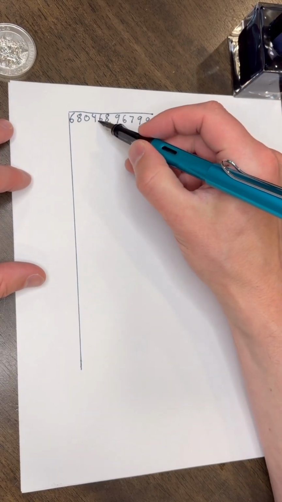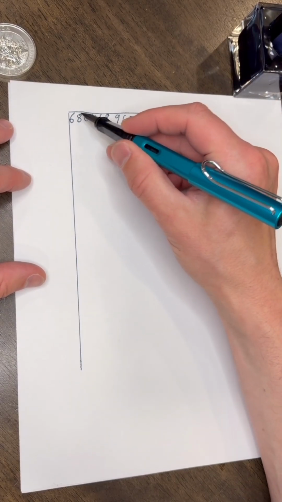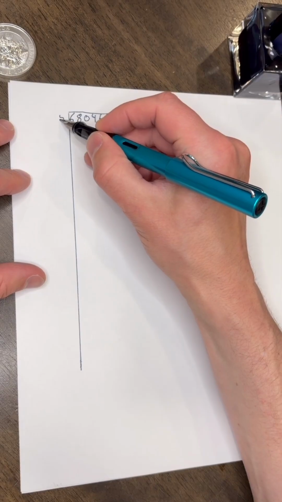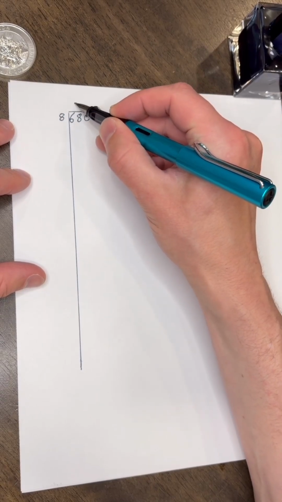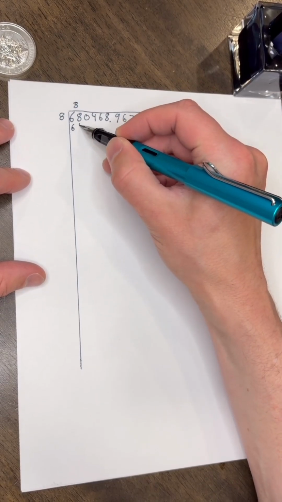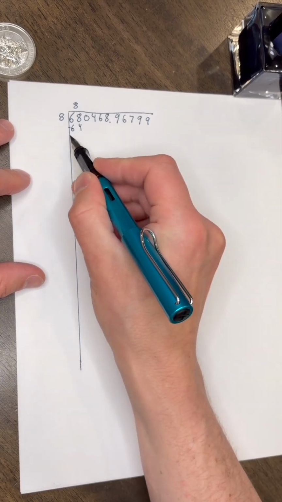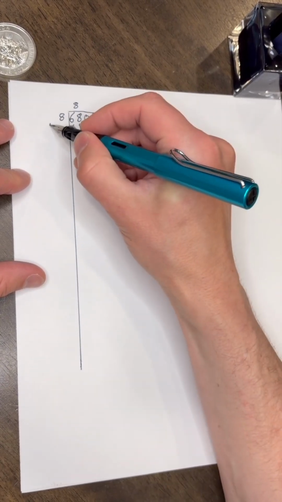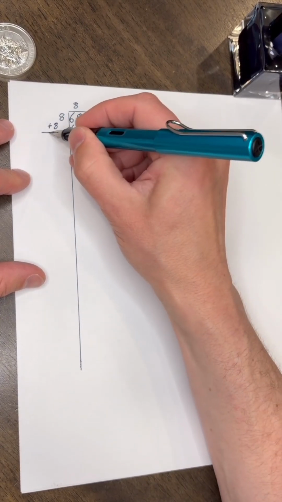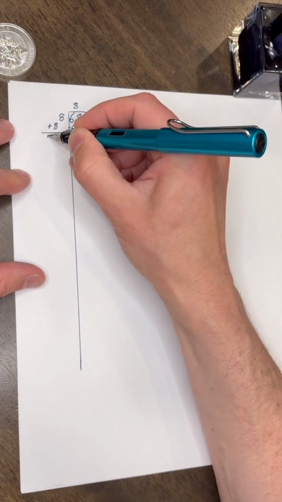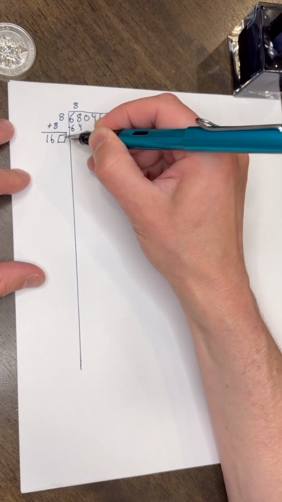So first I'm counting the numbers in blocks of 2, and then you start from the left and take a block, whether it's a single number, if it's an odd number of digits, it'll be one number, or it's two numbers on the left. You look for the biggest square that fits in it. In this case, 8 times 8 is 64. So it goes inside the 68.